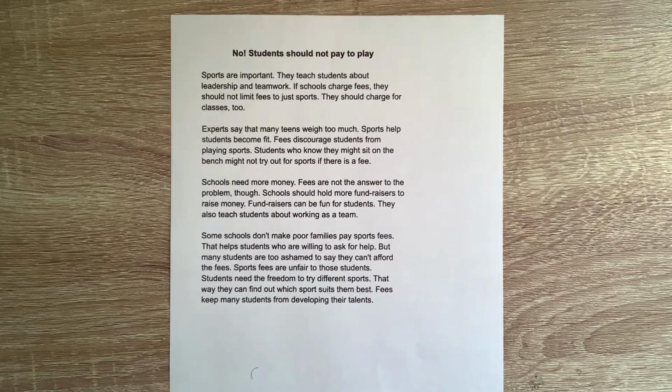Some schools don't make poor families pay sports fees. That helps students who are willing to ask for help, but many students are too ashamed to say they can't afford the fees. Sports fees are unfair to those students. Students need the freedom to try different sports. That way, they can find out which sport suits them best. Fees keep many students from developing their talents.